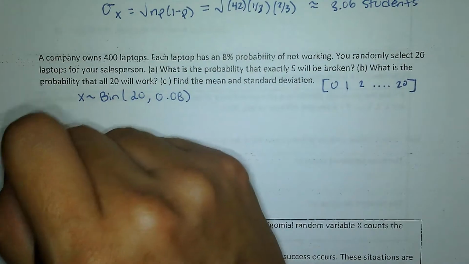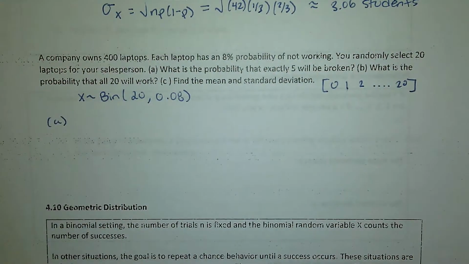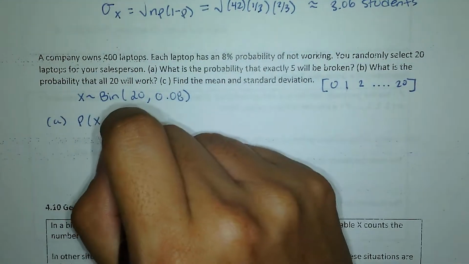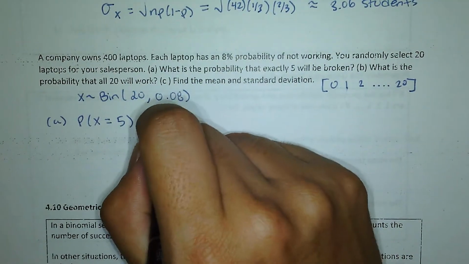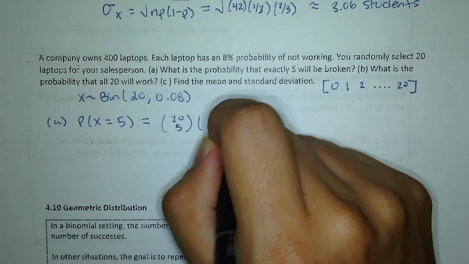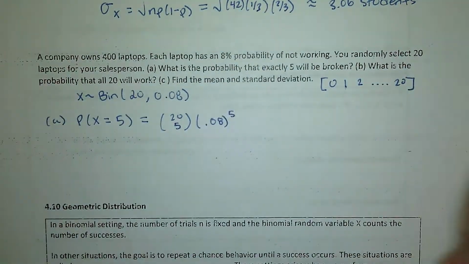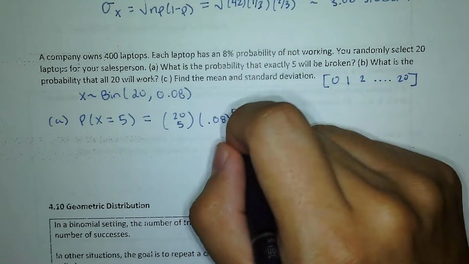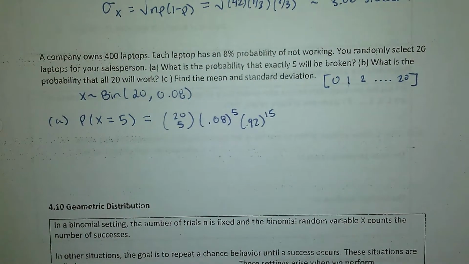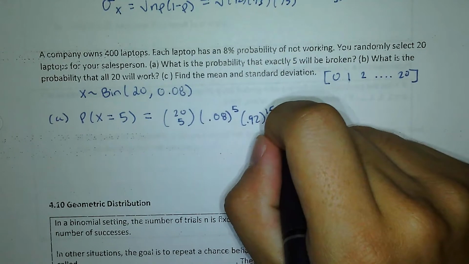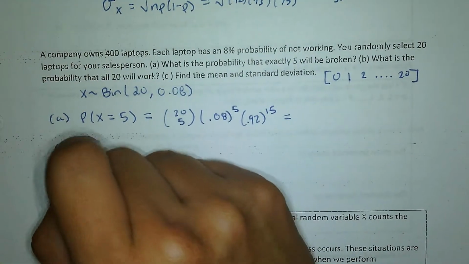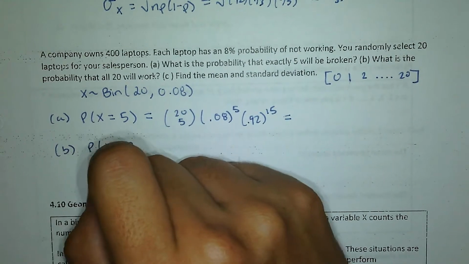So for example, in part A, it says, what is the probability that exactly 5 will be broken? Okay, so exactly 5, this is back to probability. I have 20 laptops, I choose 5 of them. That would mean that 8% would be broken, and about 92% would not be broken. And not necessarily would be broken, but we'd expect to be broken, you know, all those nuances. So find that probability. In the second one, what is the probability that all 20 will work?